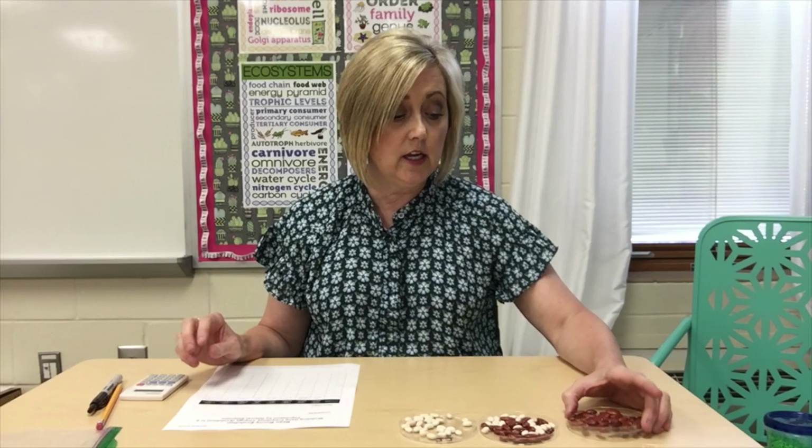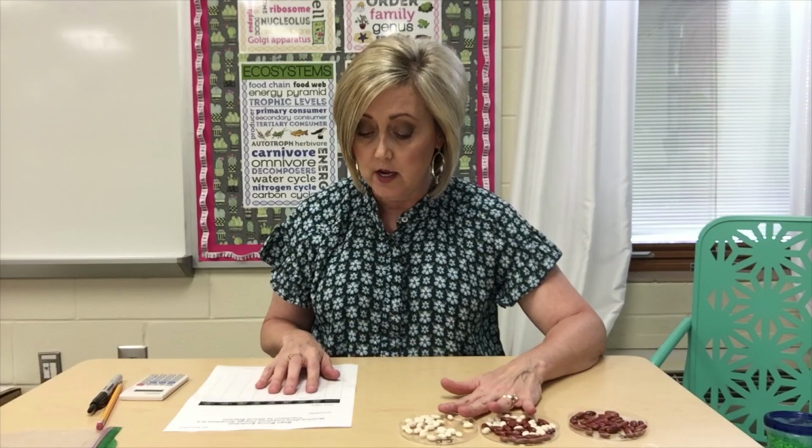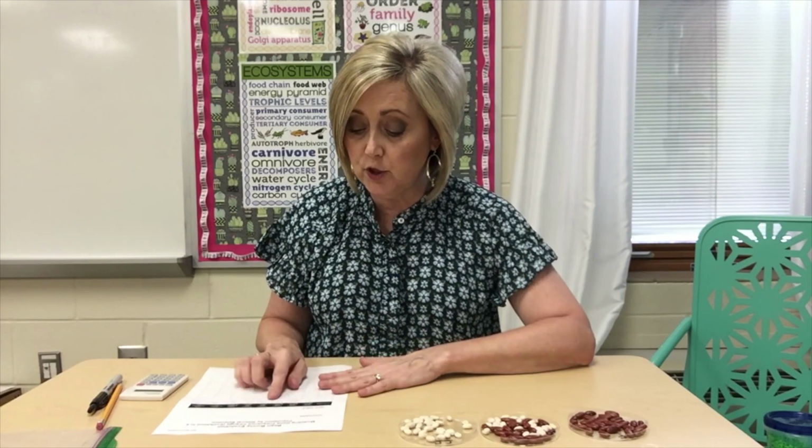So if you look at your data chart, which is provided for you in the module, when you look at the first 3 columns there, it is strictly asking for the number of bunnies. So the first column, the number of homozygous dominant bunnies, then heterozygous, and then homozygous recessive.